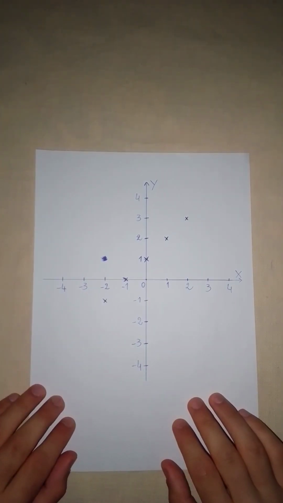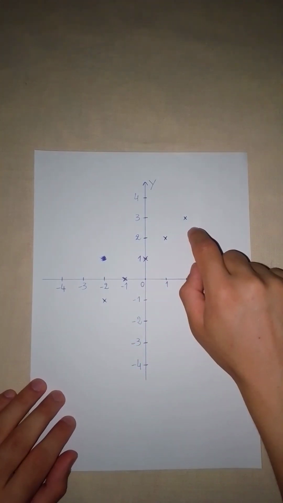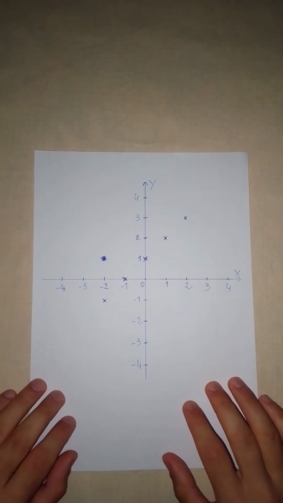Suddenly, the relationship becomes much clearer. These points are on the same line. Instead of reading numbers one by one, the graph allows us to understand the entire function at a glance and generalize this to other numbers.